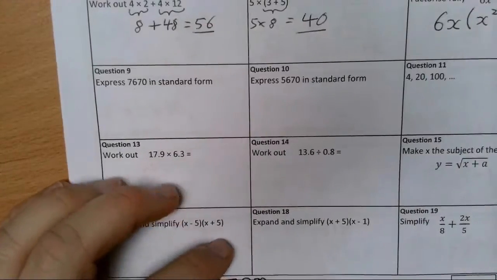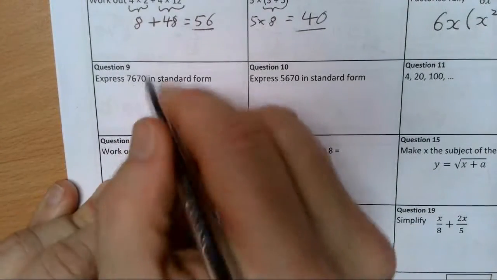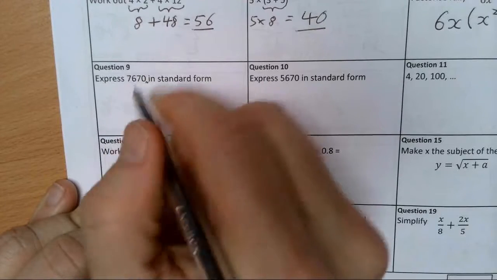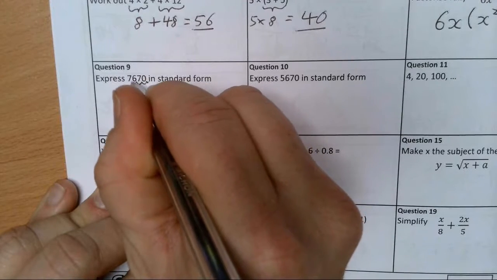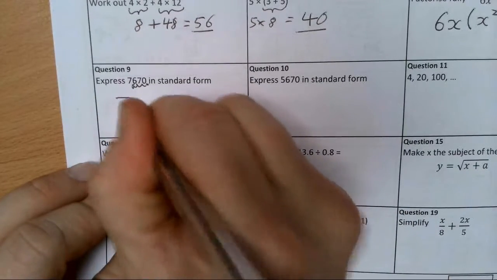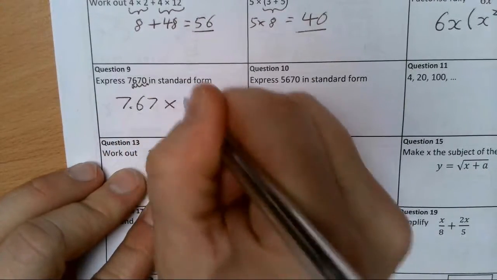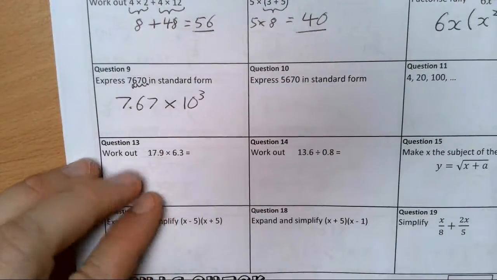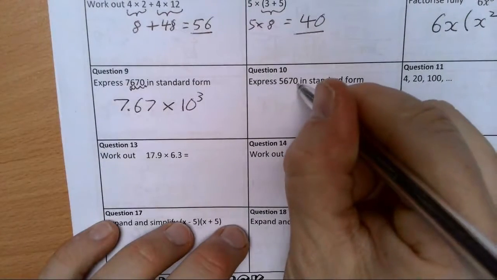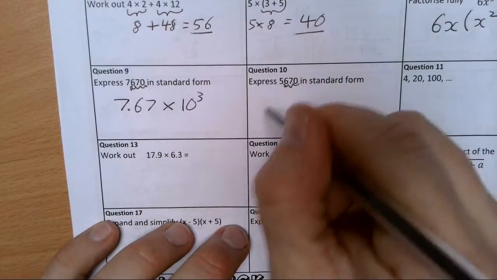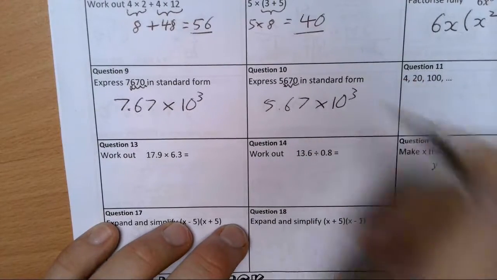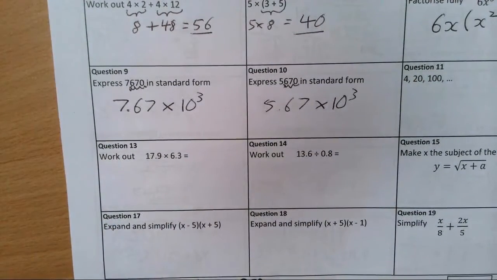Next question, standard form. If it's in standard form, it needs to be with a decimal point there. So what's happened is it's been divided by 1,000. So it's the same as 7.67 times 10 to the 3. And it's the same deal here. It's just times by 1,000, so it's going to be 5.67 times by 1,000, which in standard form we're going to write as 10 to the 3.